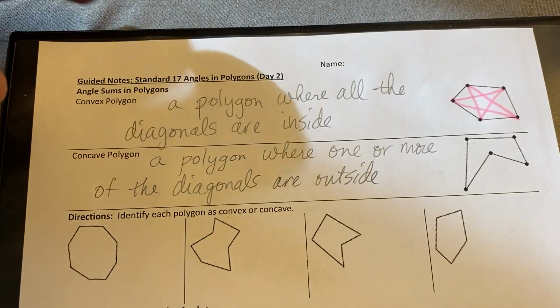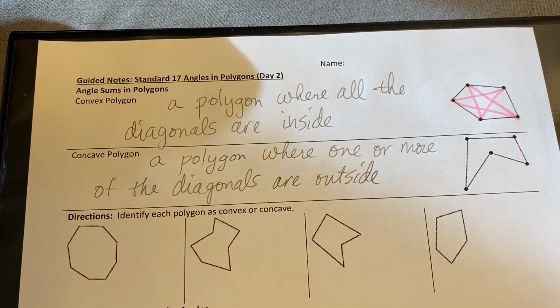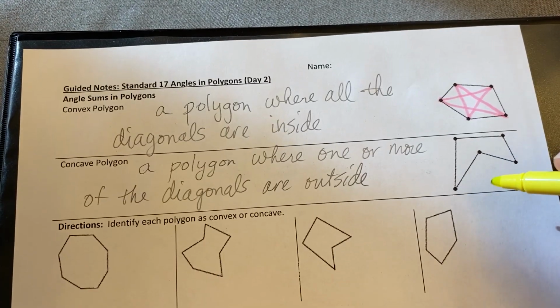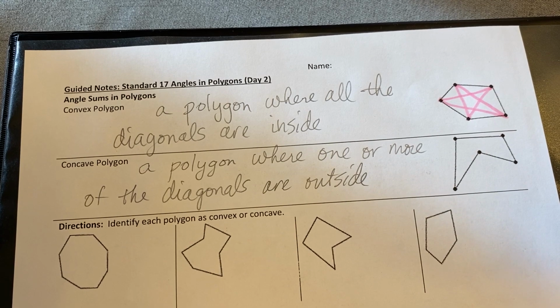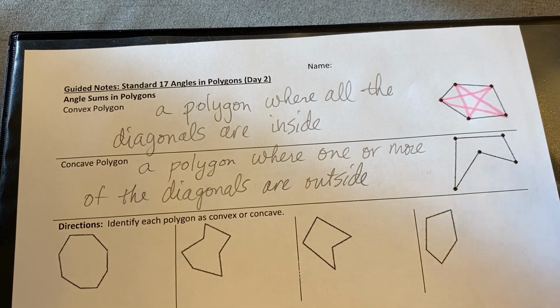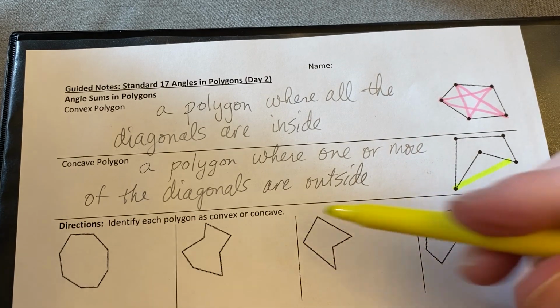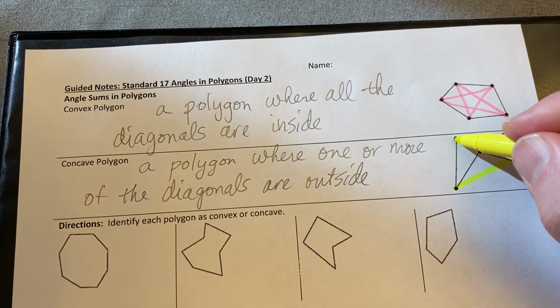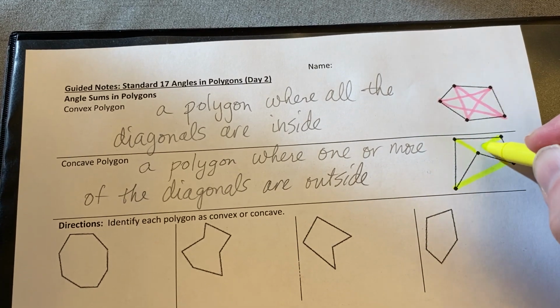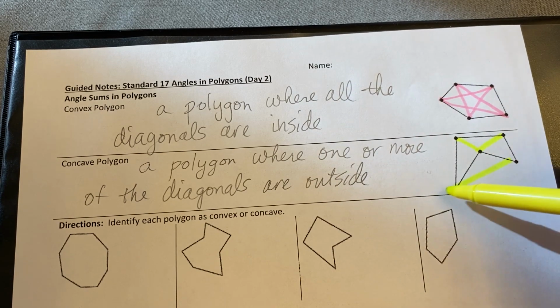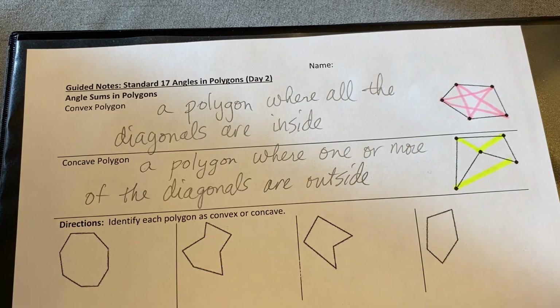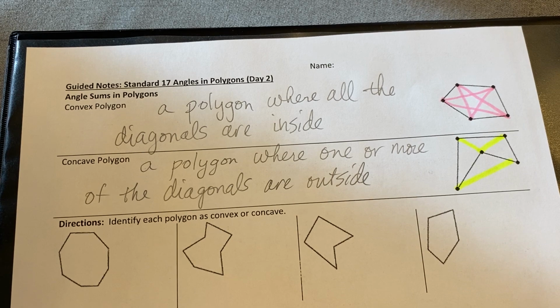Okay, so take a look at this picture right here. As soon as I see that there would be a diagonal, a segment connecting a vertex to another vertex, on the outside of the figure, that makes that concave. Yes, there are still some that would be inside, but because I have at least one of them on the outside of the figure, that's going to make that a concave figure.